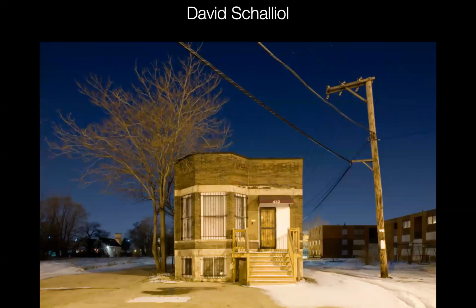David Shoka-Ol did this series of isolated buildings. The idea with these is that it's in Chicago. He's done many different projects in different cities, but he was based in Chicago for a long time. This is generally in neighborhoods where you've seen depopulation, where people have moved out for various reasons, particularly focusing on white flight and the impact of that.